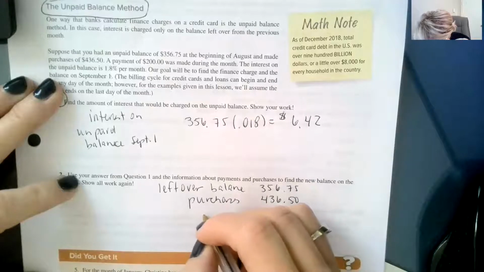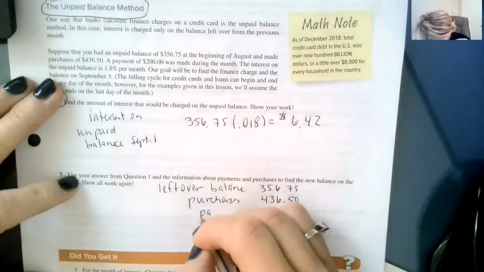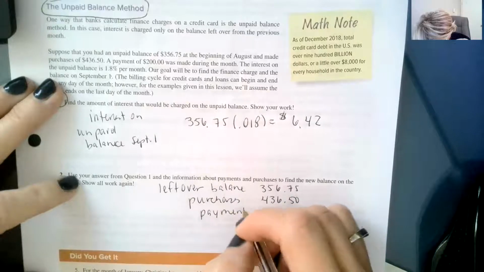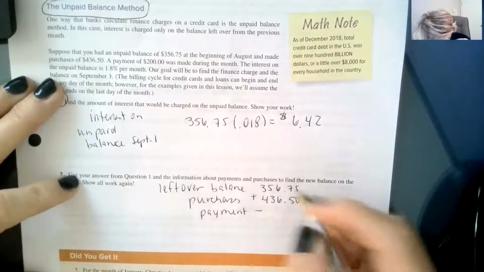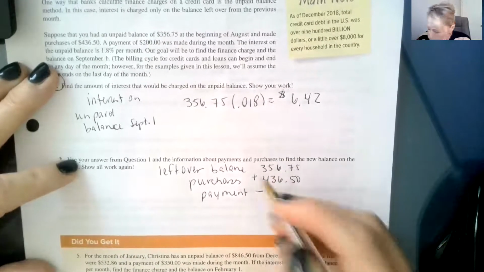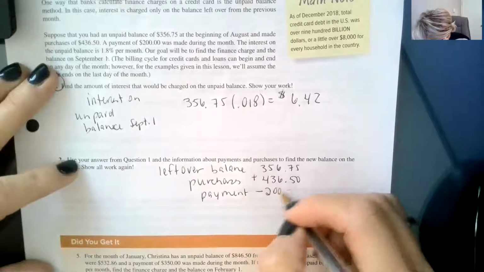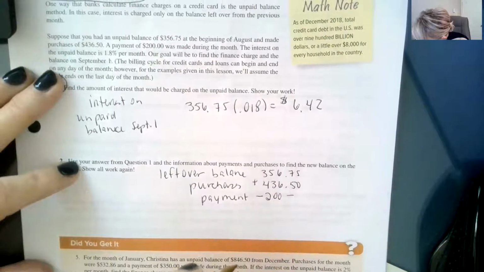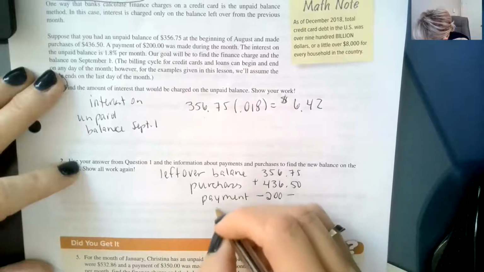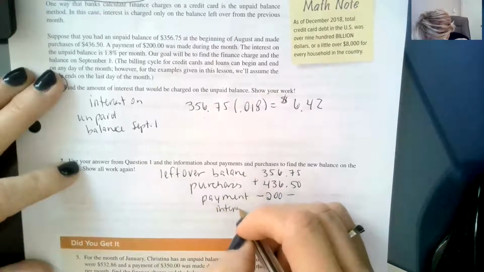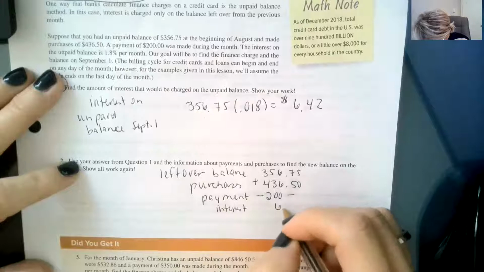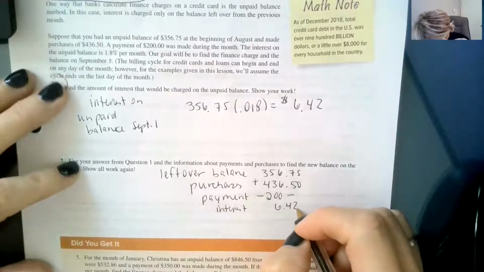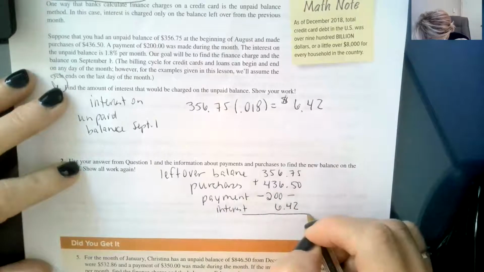We made a payment, and I'm going to subtract that. So I'm adding anything we owe and subtracting what I paid. I did make a payment of $200 during the month, and then our interest was $6.42.